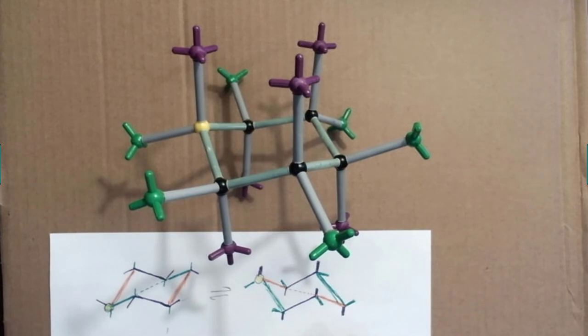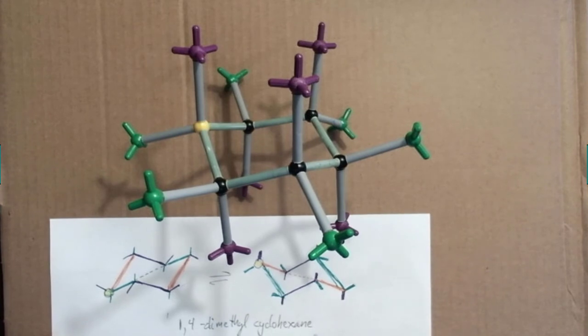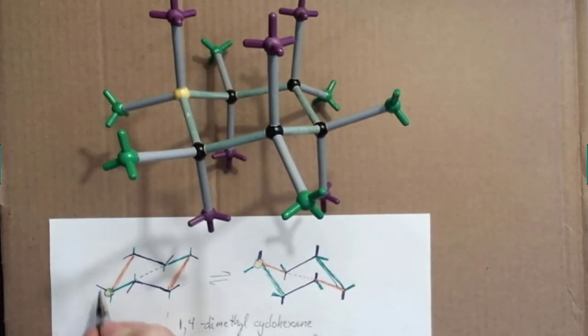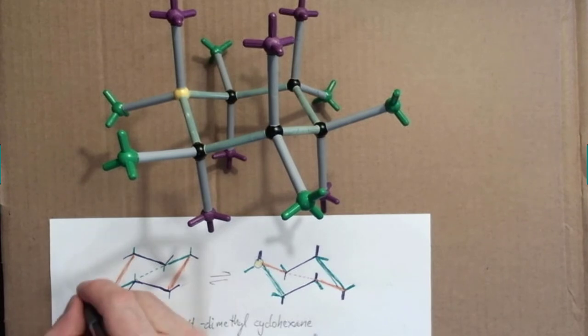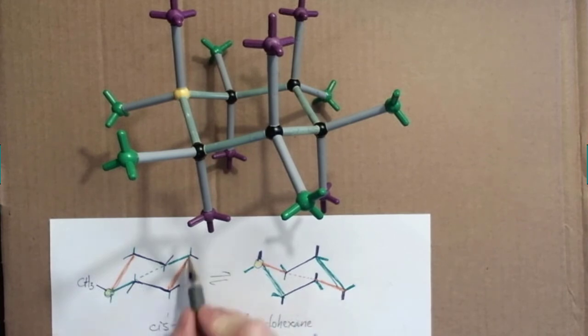Now, one thing we might note now, if we wanted to go from cyclohexane to, let's say, 1,4-dimethylcyclohexane, and let's make this cis-1,4-dimethylcyclohexane, if we make our marked carbon the number 1 carbon, and let's just choose that to be up, then what we end up having is over here, because we're cis, this is 1, 2, 3, 4.